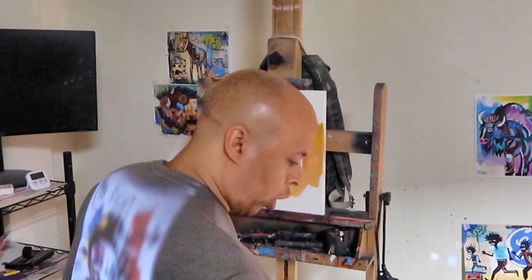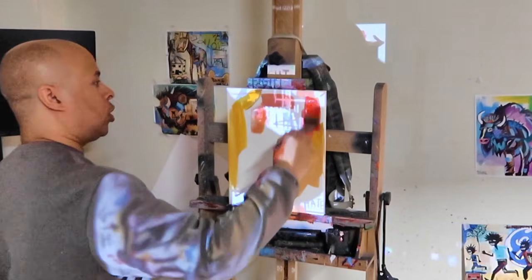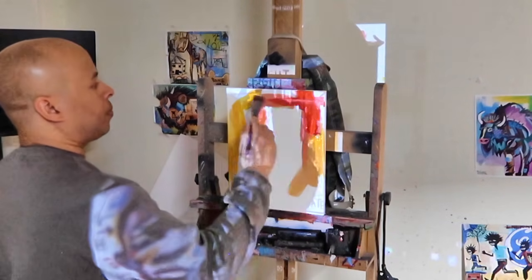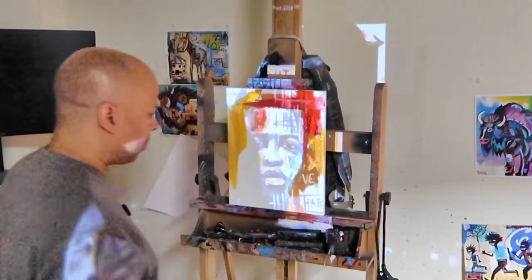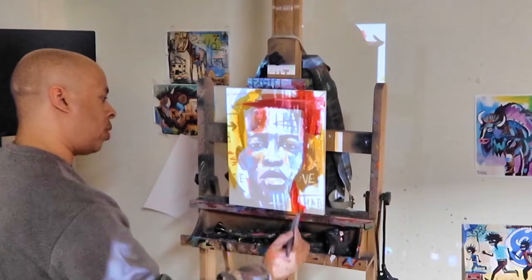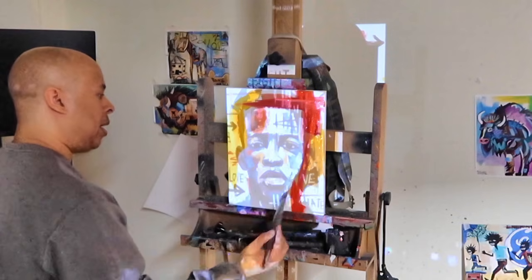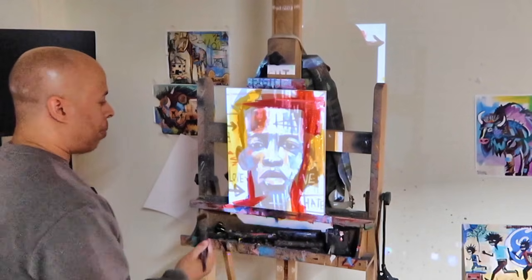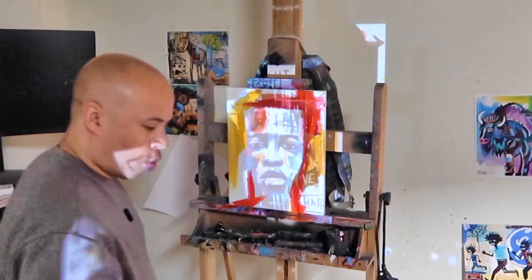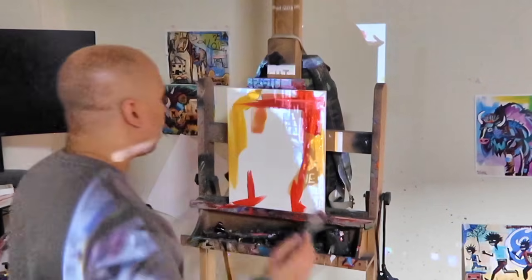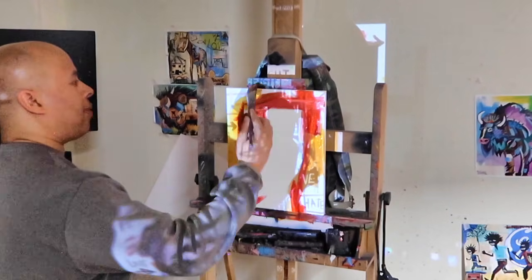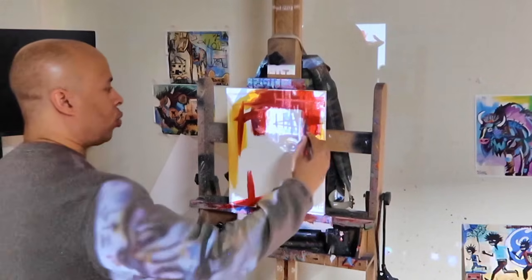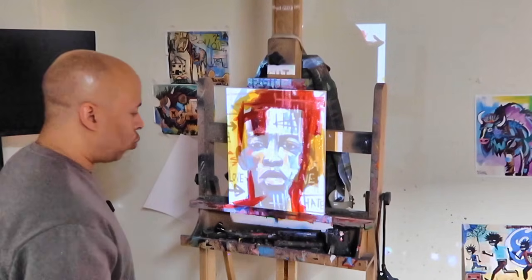Like I said, we want this to be raw. So we want to work this as quick as we can in a way, or as quick as we think we can. Even though I paint a lot, I still have to warm up myself with different paintings. When I come into the studio, this is a great exercise in order for you to warm up yourself.